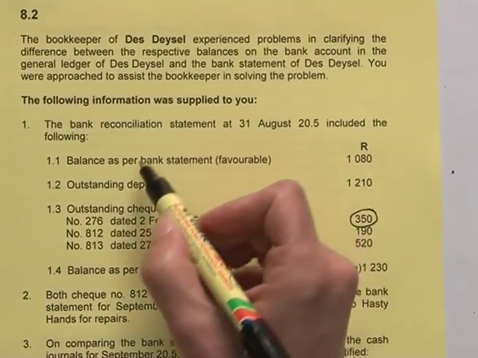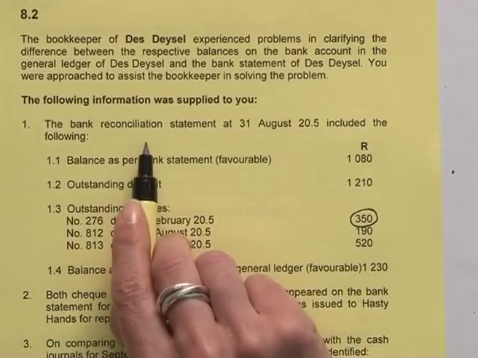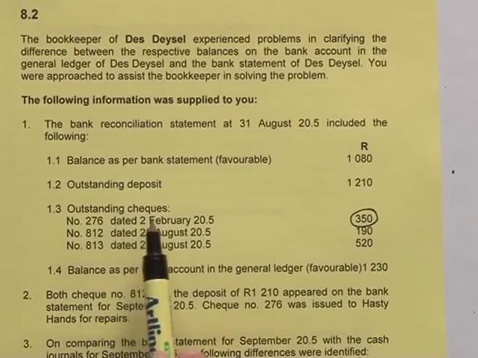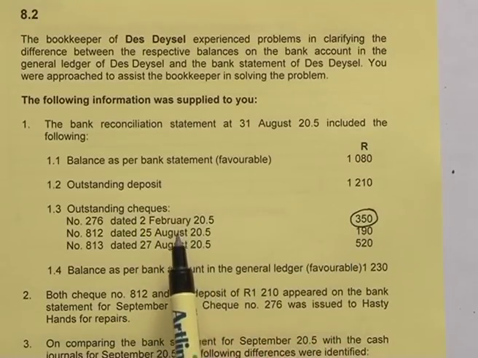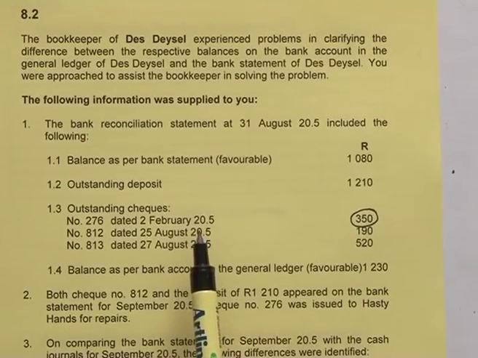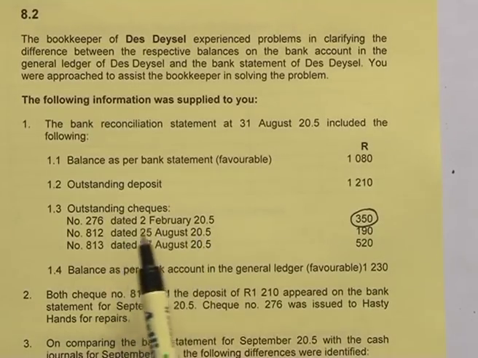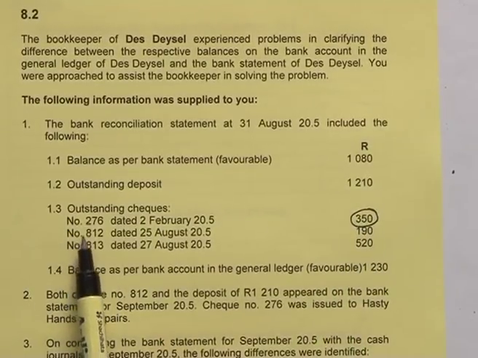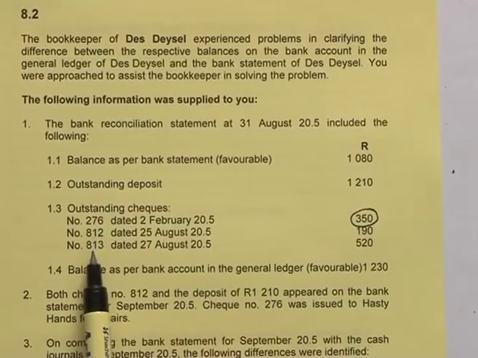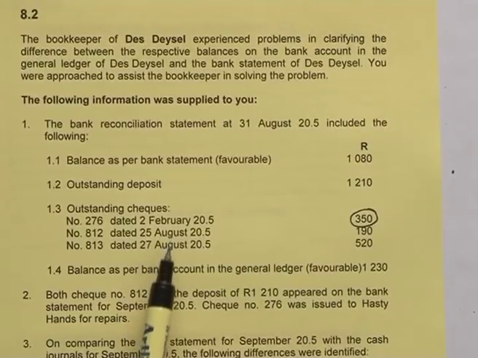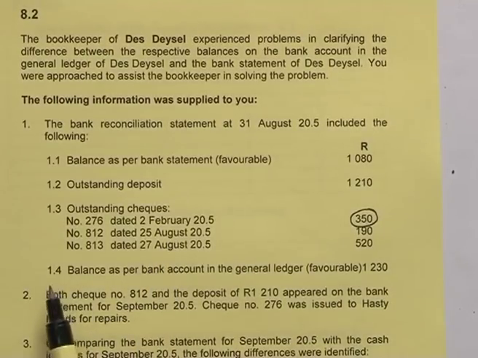Now, how did it end up in last month's bank reconciliation? The business knew about it and the bank did not. Now, this is not a valid check anymore, so we will have to cancel this check. And whenever we have to cancel, that will happen in the general journal. We still need some more information on that, so we're just going to highlight that 350. Then we have 2 other checks, 812 and 813, and they are both dated in August, so we don't have a problem with the validity of the check.